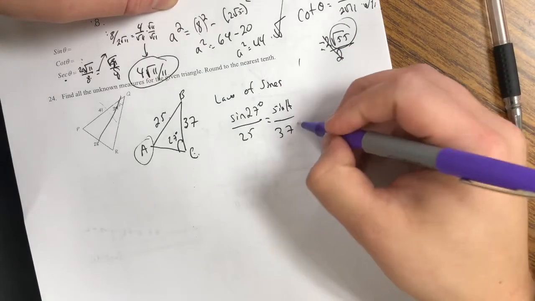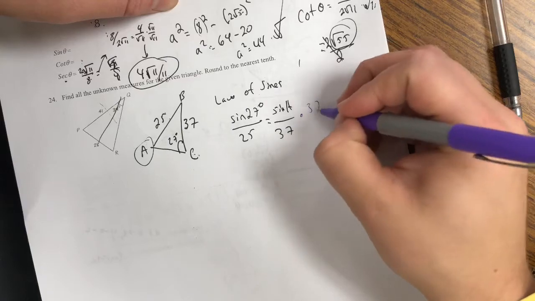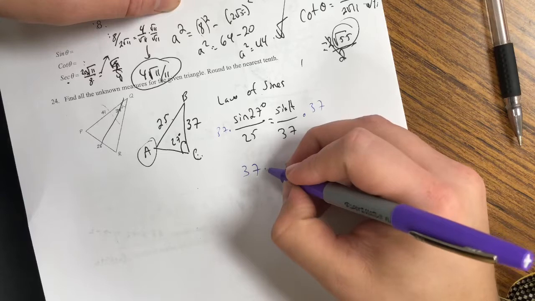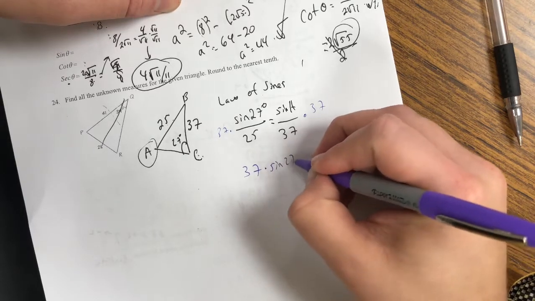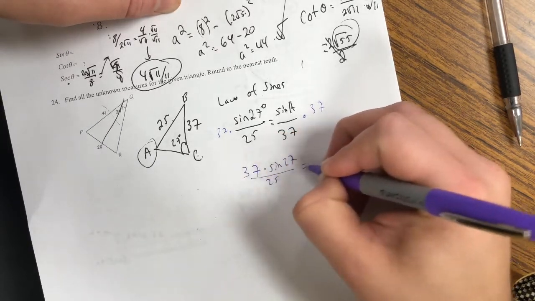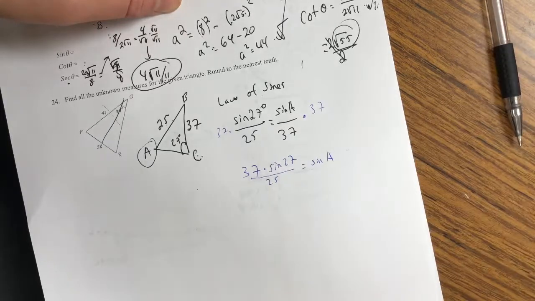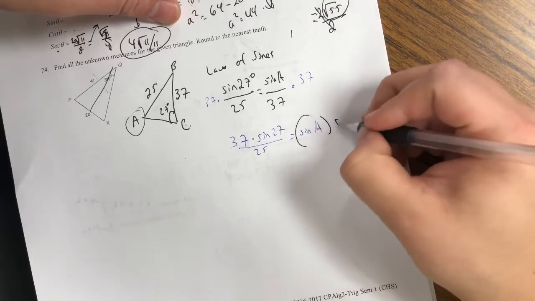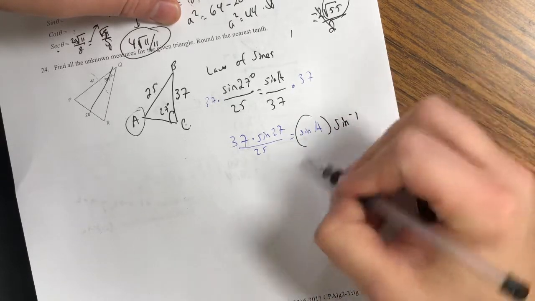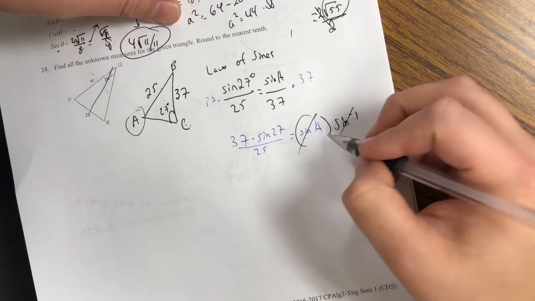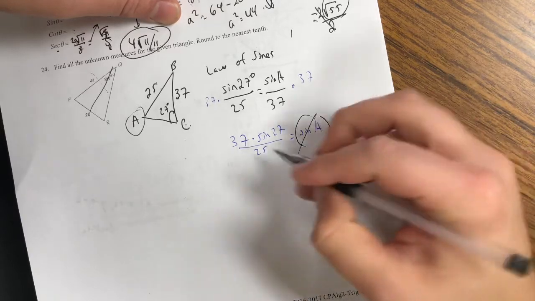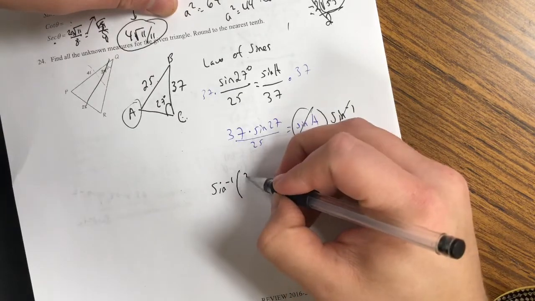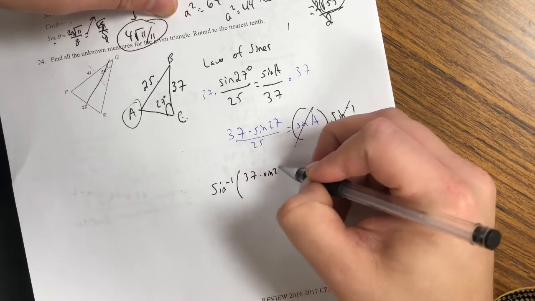From this point, it's time to solve. So we have to get A by itself, times by 37, and just rewrite this out. So 37 times sine of 27, all divided by 25, equals sine of A. To get rid of sine, you can't divide it. You have to take the inverse. So we're going to take sine inverse of the left-hand side. They're going to cancel each other out. You'll get just A. And then over here, we're going to put all of that into the inverse sine function, and that's going to go into your calculator to help you figure this out.